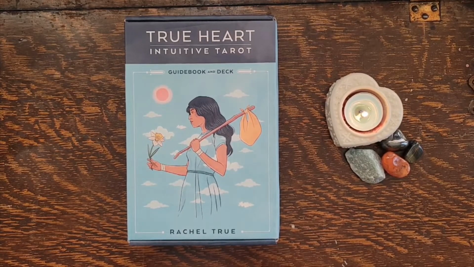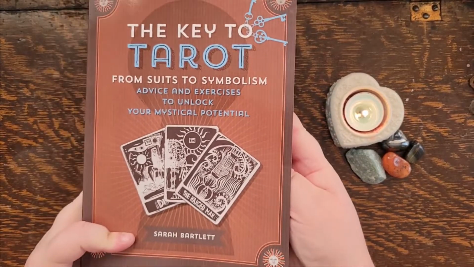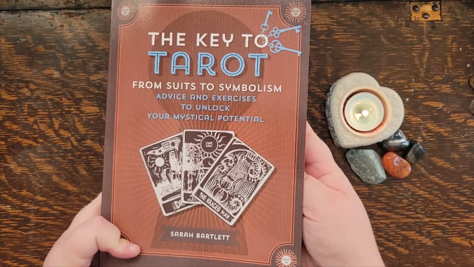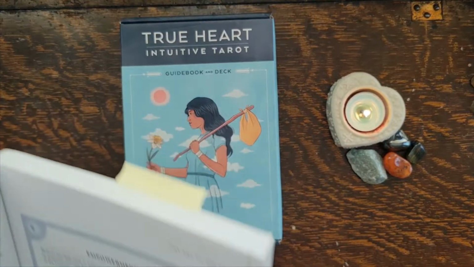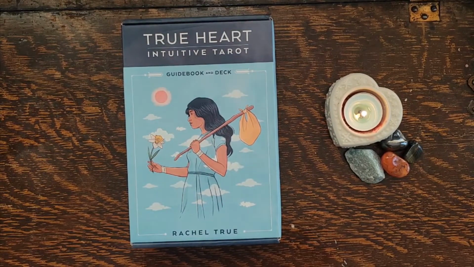So to give a definition about archetypes, I am taking it from this book here, The Key to Tarot by Sarah Bartlett. She writes, "The major arcana represents universal archetypes, qualities or experiences that are common to us all, such as happiness, sadness, truth, belief, desire, jealousy, anger, love, and hate. An archetype is a quality, essence, blueprint, or an original model of behavior, personality, feeling, experience, or idea.